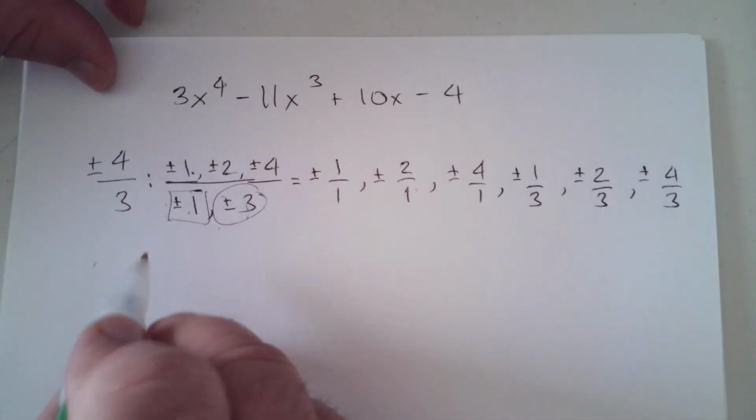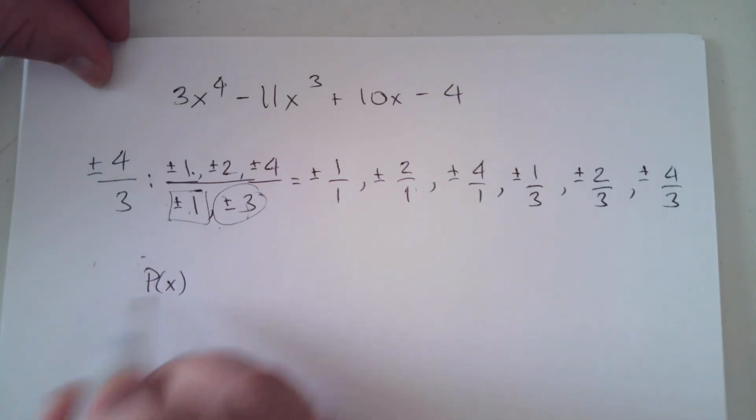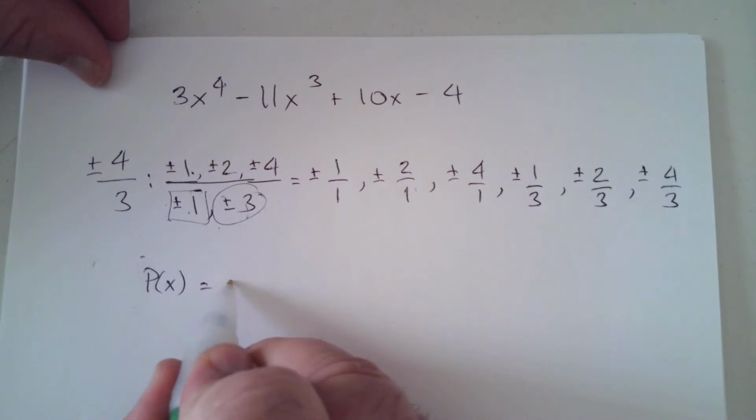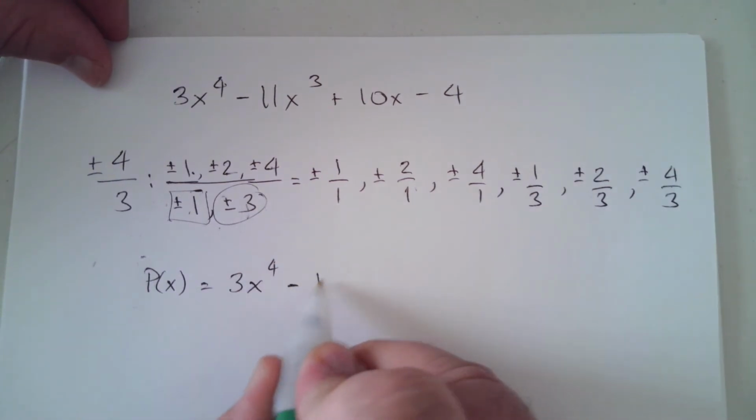We could also do the Descartes rule of signs. Let's see how many positives and negatives we're going to have.